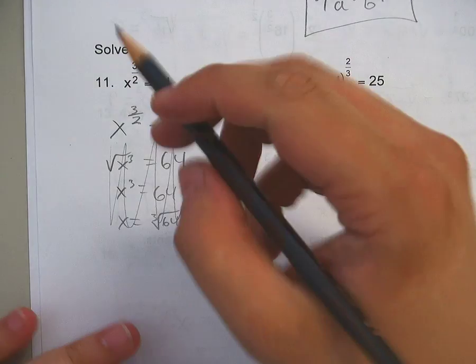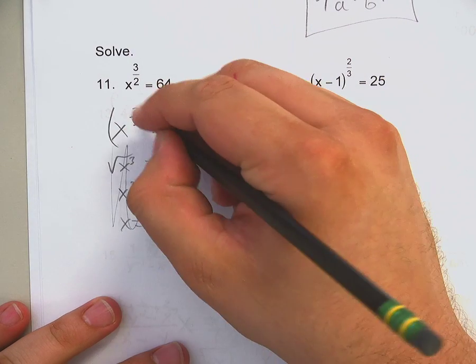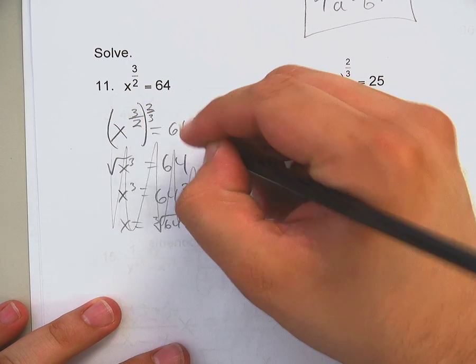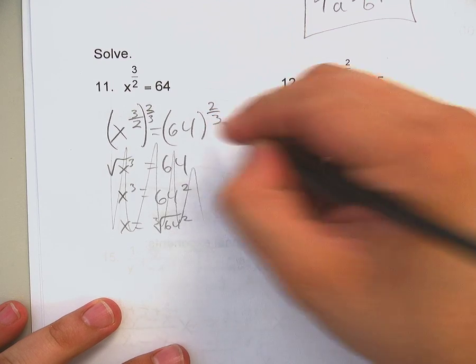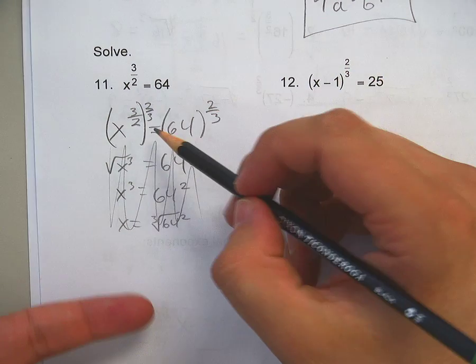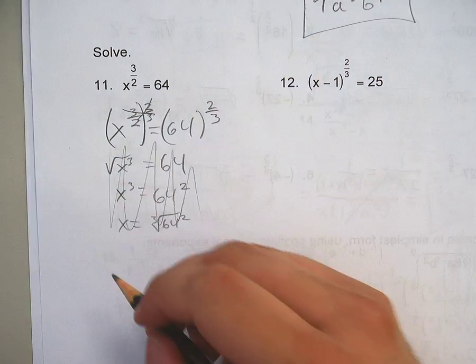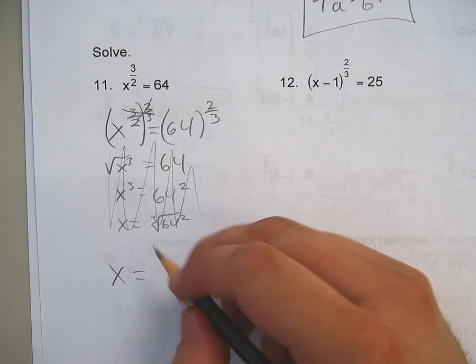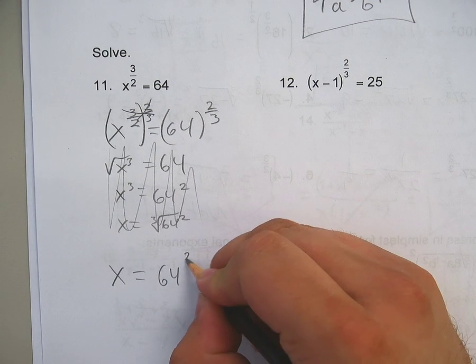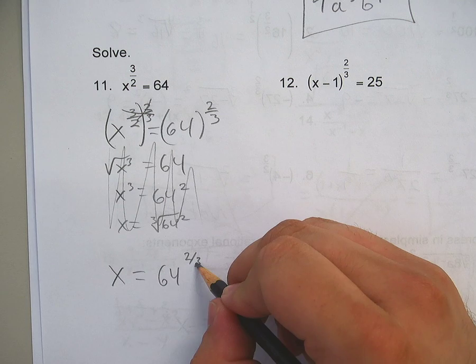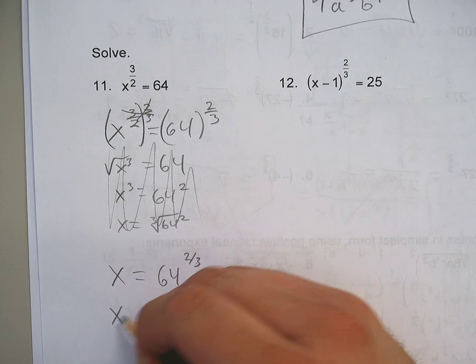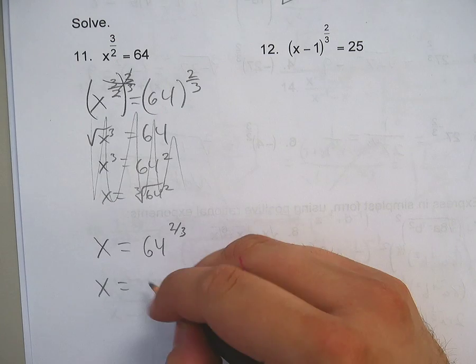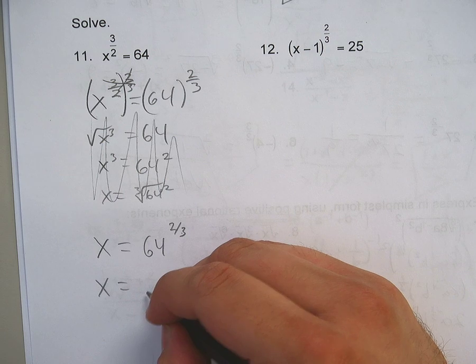the other option is simply raising this to the 2/3 power, because that's basically what you're doing, right? These will cancel and make it x to the 1st power, and 64 to the 2/3. That's the cube root of 64 squared. Now the cube root of 64 is 4. 4 squared is 16.